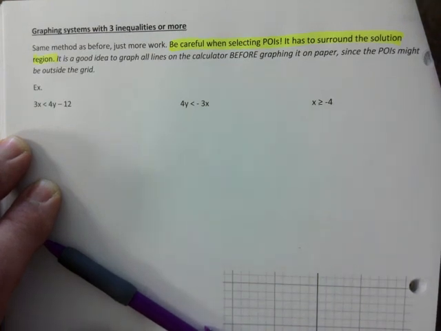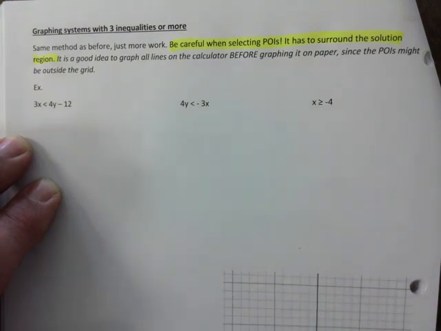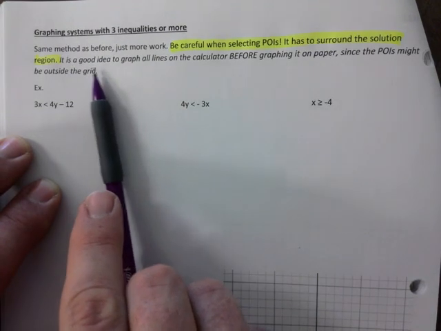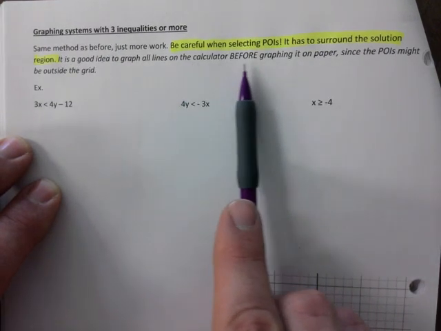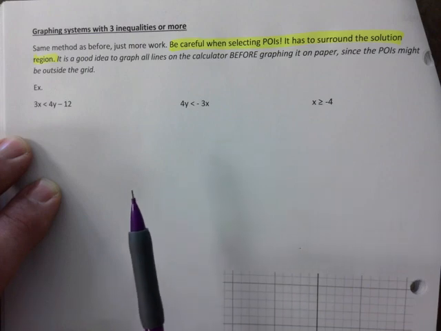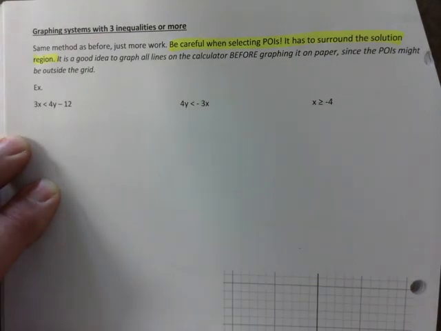Some students just find all the intersections they can possibly find. Just give me all those points. And it's like, well, I need to know which ones are the POIs. It is a good idea to graph all lines on the calculator before graphing it on paper, since the POIs might be outside the grid.